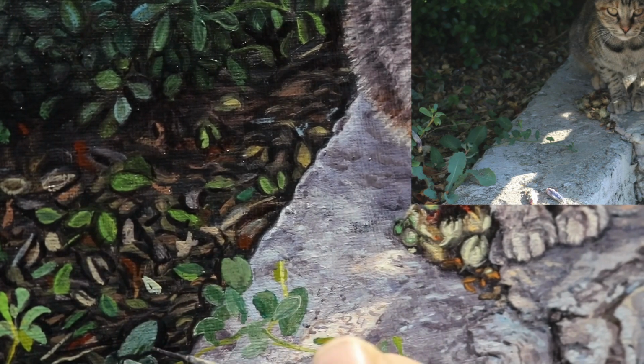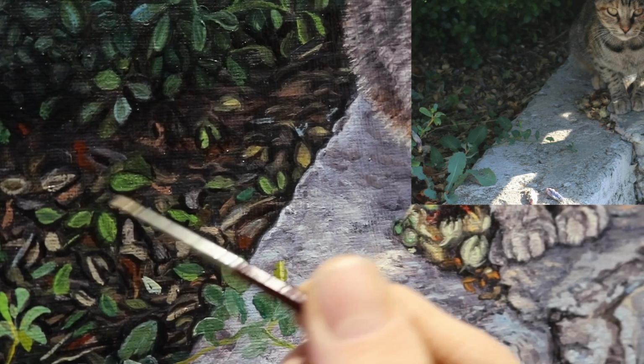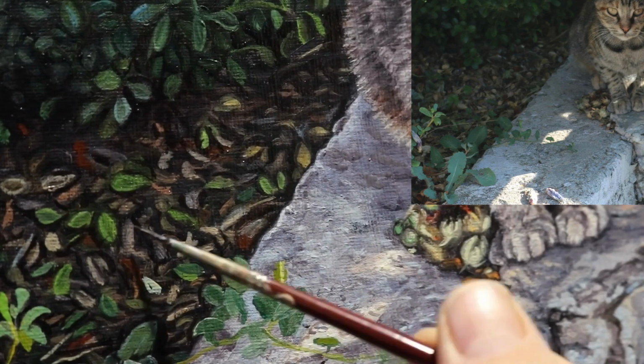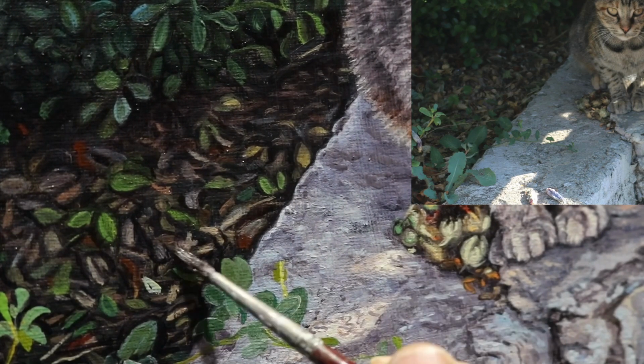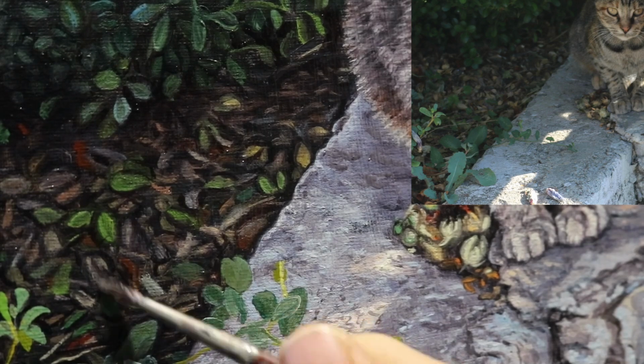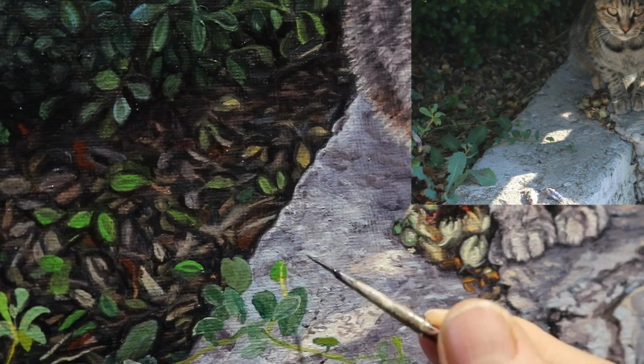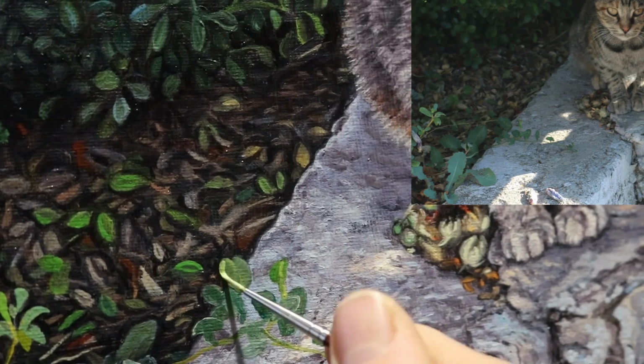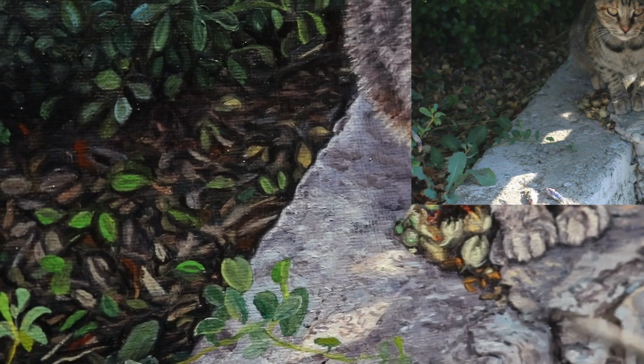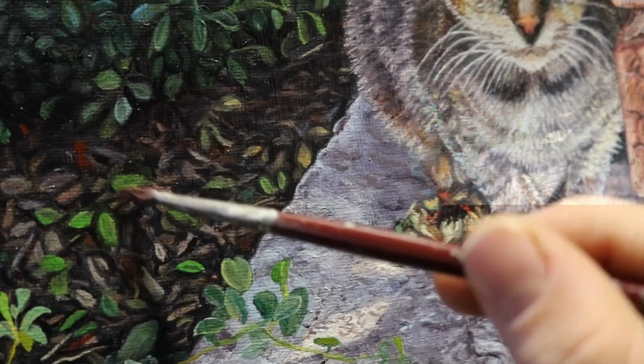I continued to also rework some of the leaves that have fallen, both the ones that are dead and also the ones that are still a bit green. Even though I introduced some brighter greens, the goal was to make sure that they do not stand out too much. I wanted to create a sense of variation among the leaves on the ground, some freshly fallen and some that are dried up and dead.